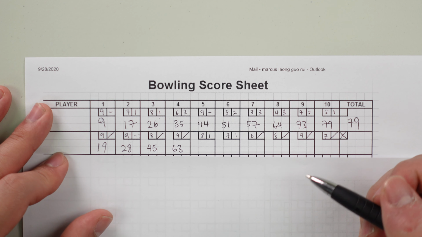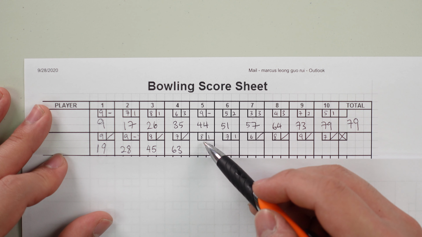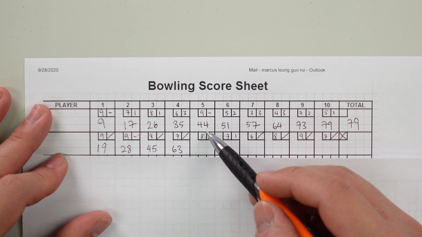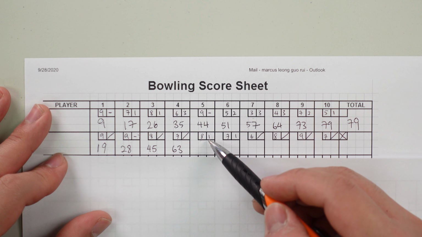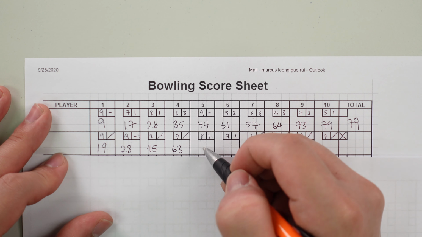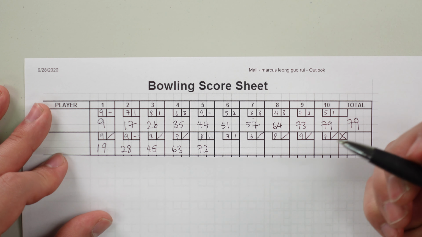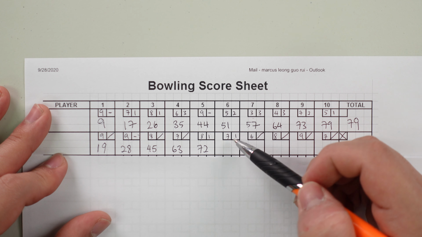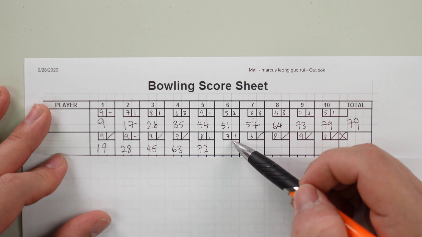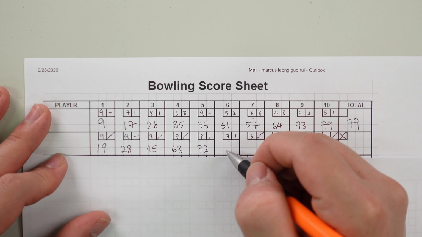Okay, and now on frame 5, it's an open frame, so you just count the score as it is in that particular frame. So it's 9. So 9 plus 63 will give you 72. Same thing for frame 6. It's an open frame again. So the total points is 8. So 8 plus 72 gives you 80.